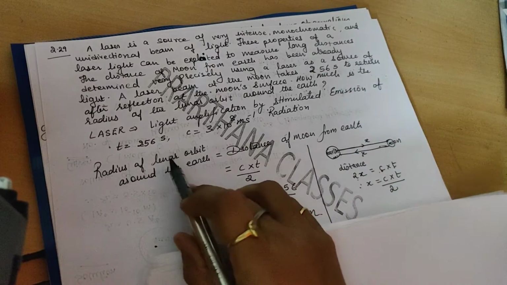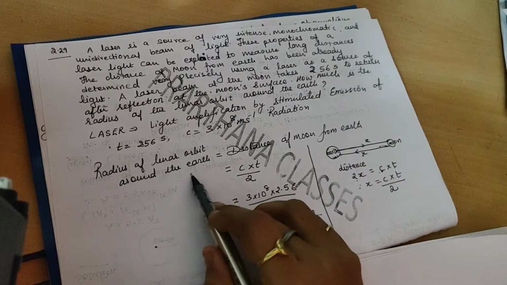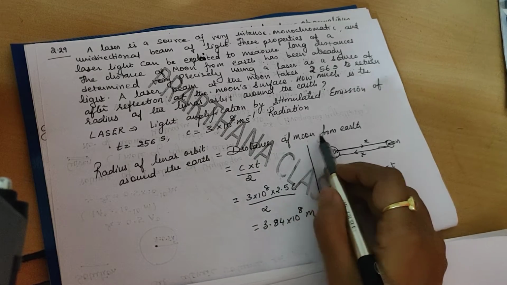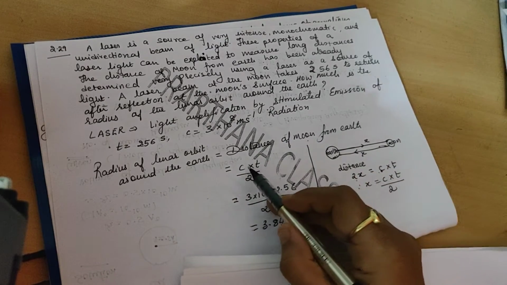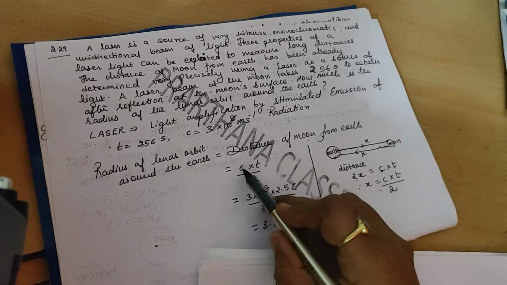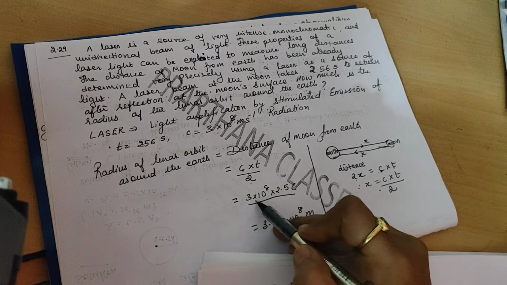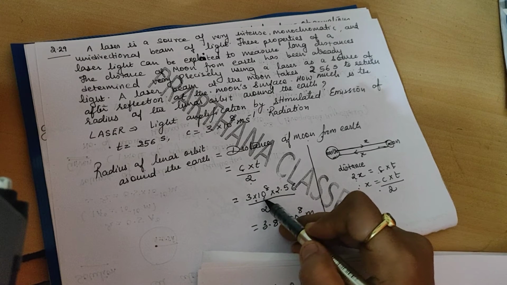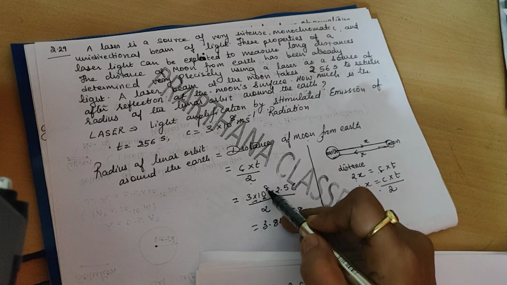So here also the same thing, we need to find out what is the radius of the lunar orbit around the earth. That means we need to find out the distance of the moon from earth. We need to find out x. Now x, from this theory, you can write c into t upon 2. What is the speed of light in vacuum? That is 3 into 10 raised to 8. You know laser beam travels with the speed of light in vacuum, that is 3 into 10 raised to 8.